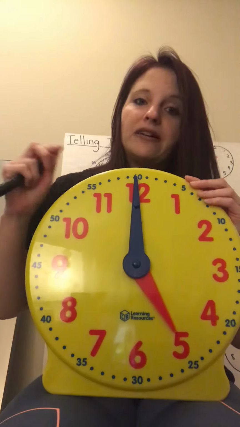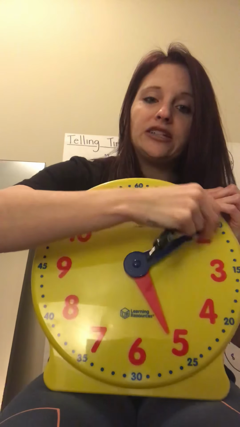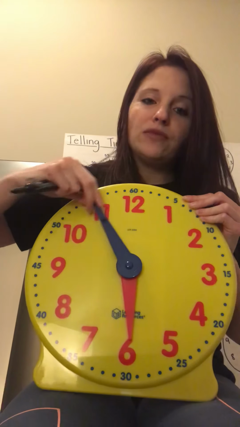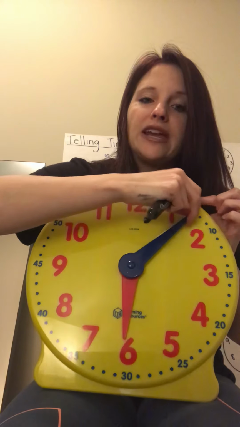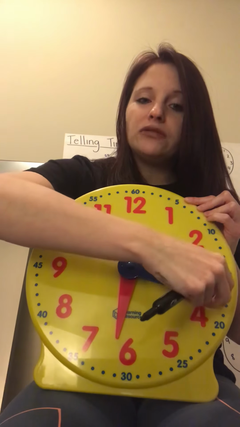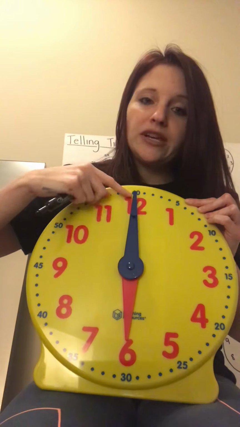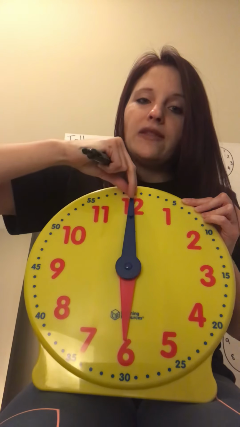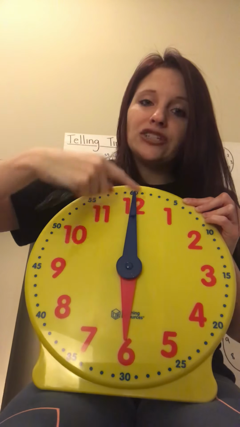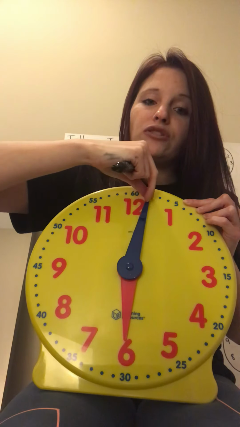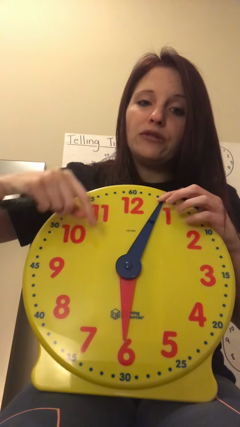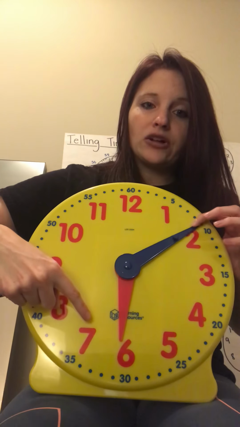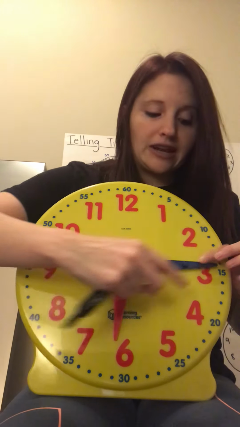Today what we're going to talk about is when our minute hand goes down to our 6. And notice when I move my minute hand, the hour hand is starting to move closer and closer to the next number. So here we're at 6 o'clock because my hour hand's at the 6, minute hand's at the 12, and when we have time, our clock doesn't just stay still, it's moving. So our minute hand starts to move, and as my minute hand moves, my hour hand is going to start moving closer and closer to the next number for the next hour.